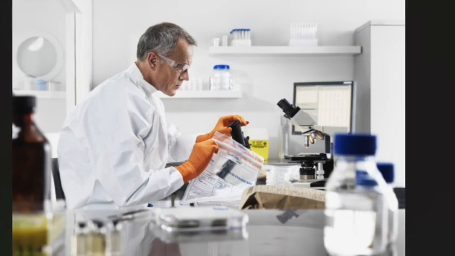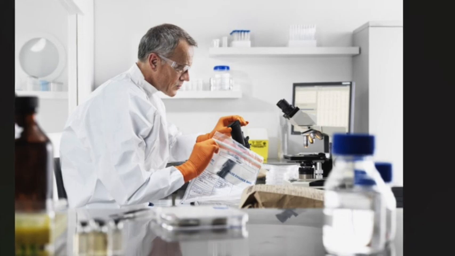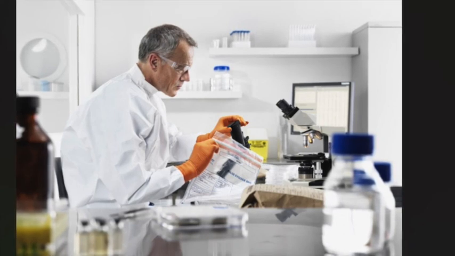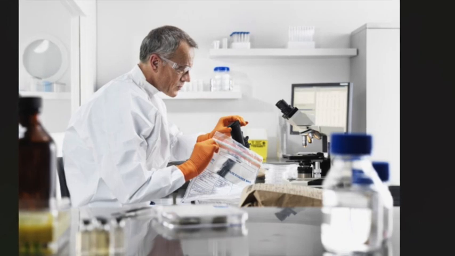It's called a spectrophotometer, and it can also be used at the crime scene to tell the difference between human and animal fluids, which is pretty wild.